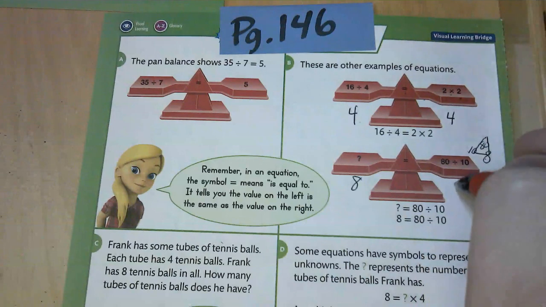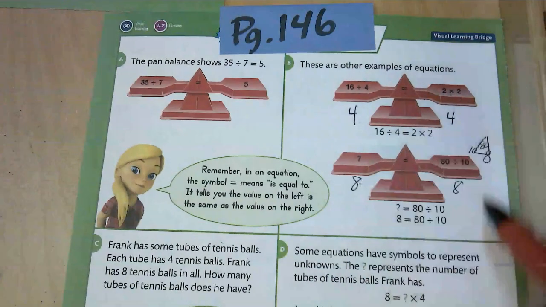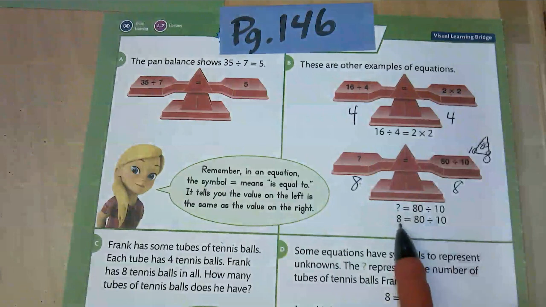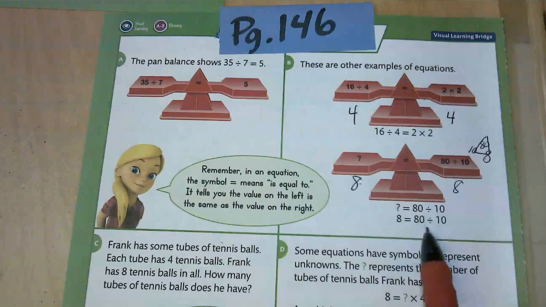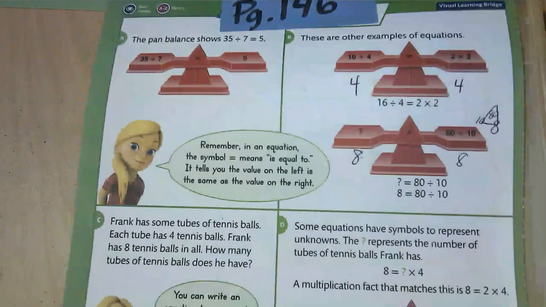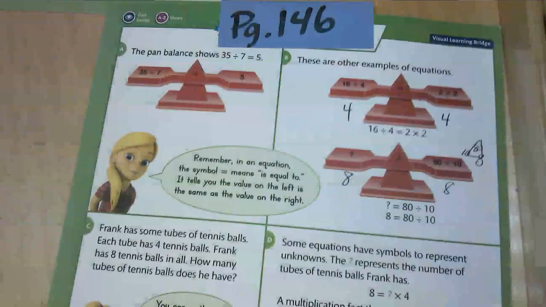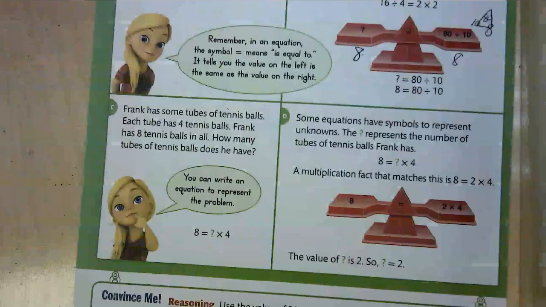So then we can ask our question, is 8 equal to 8? It sure is. So that's what we're saying when we have 8 is equal to when we solve 80 divided by 10. Okay? Check out letter C for me down here, all right? Letter C.